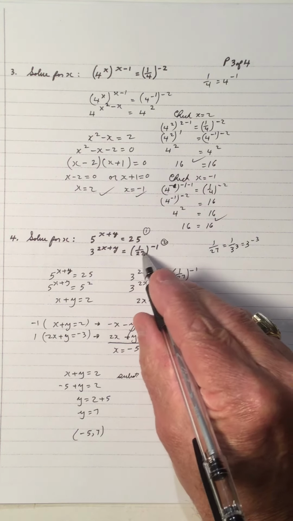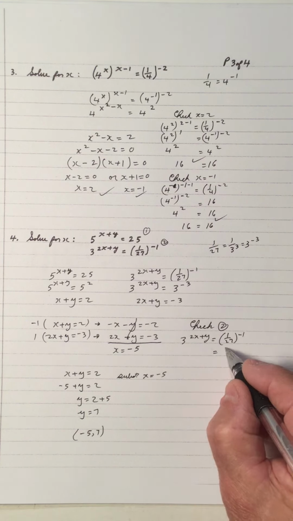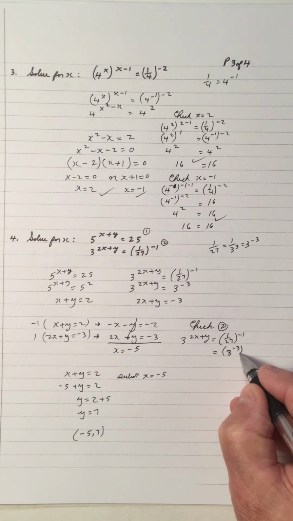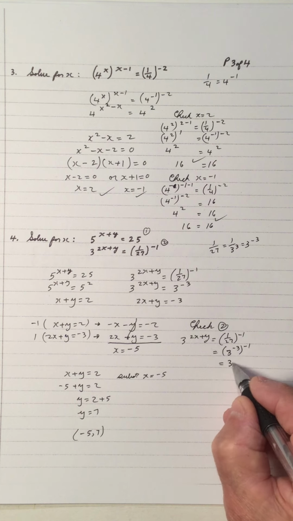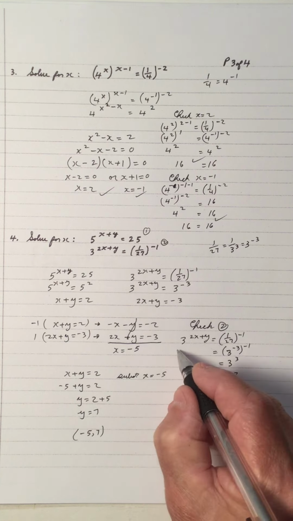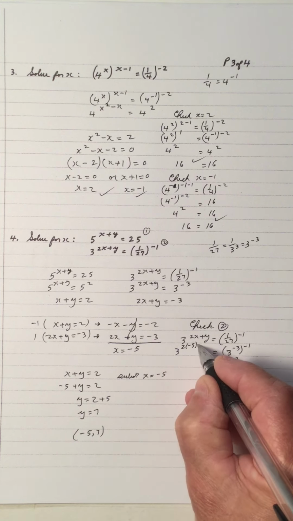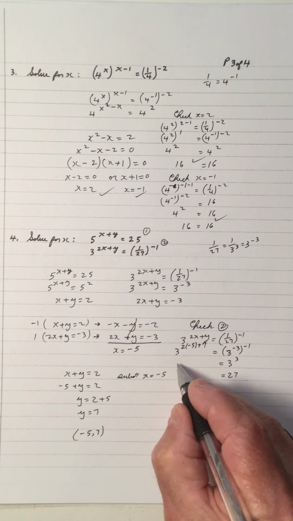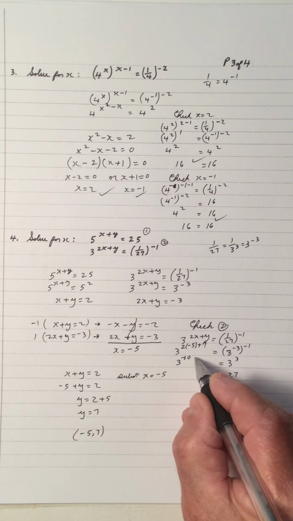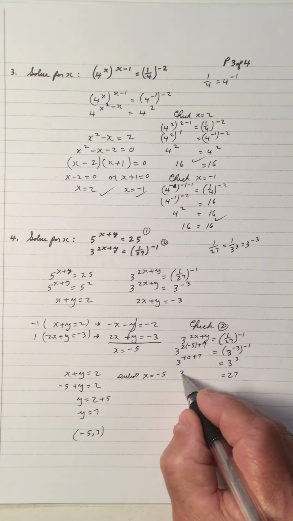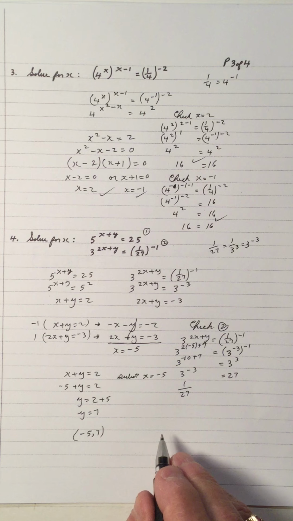So we worked this one out to be 3 to the negative 3, and that's 3 to the 3, so that's a 27. So x is negative 5, so we got 2 times negative 5, add on y, which is 7. So we got 3 to the negative 10 plus 7. So that's 3 to the negative 3. So that's 1 over.